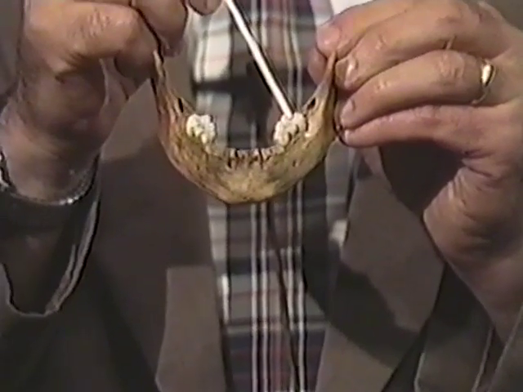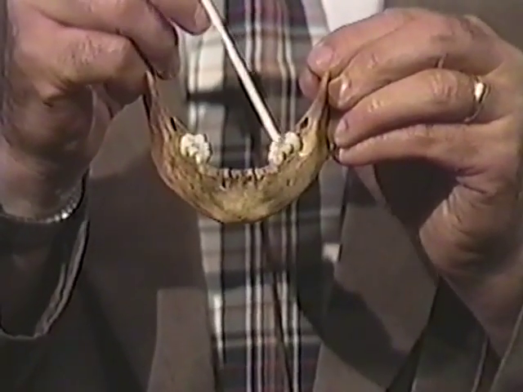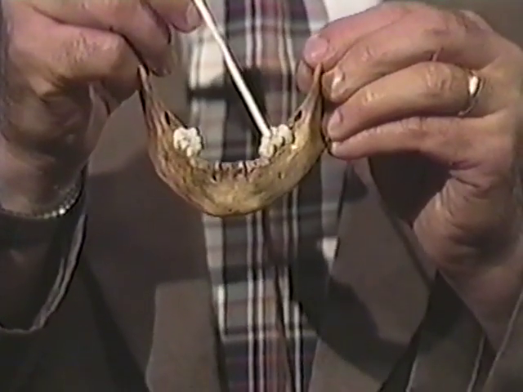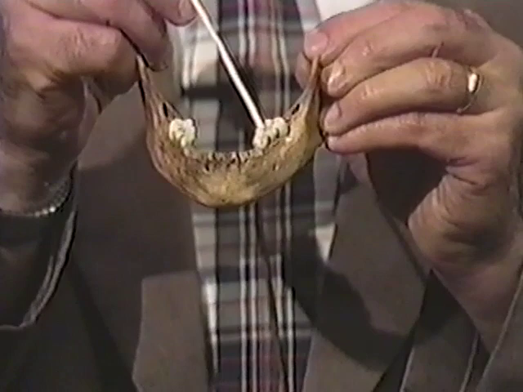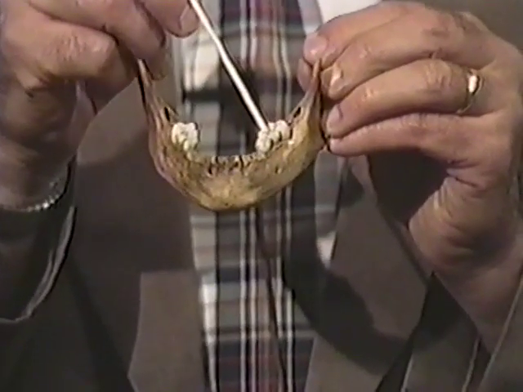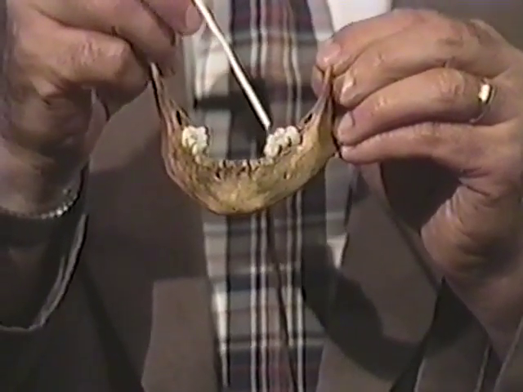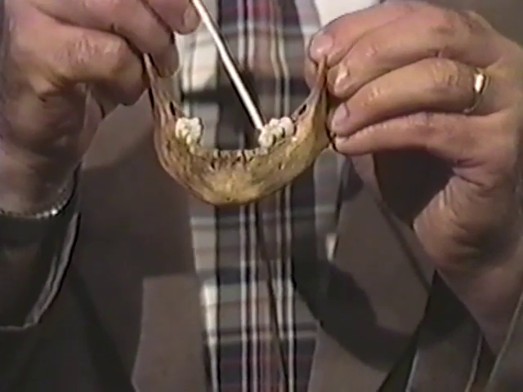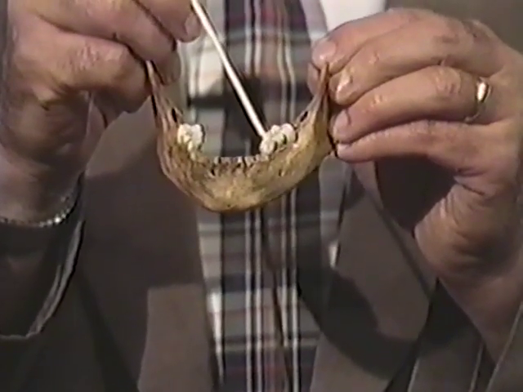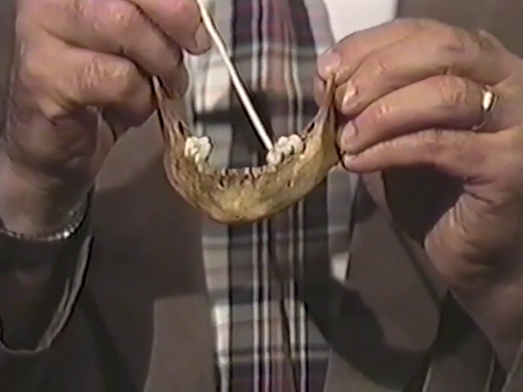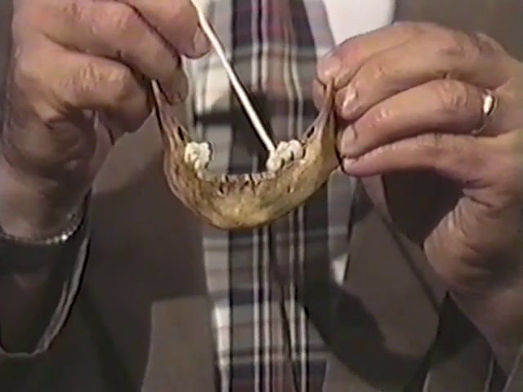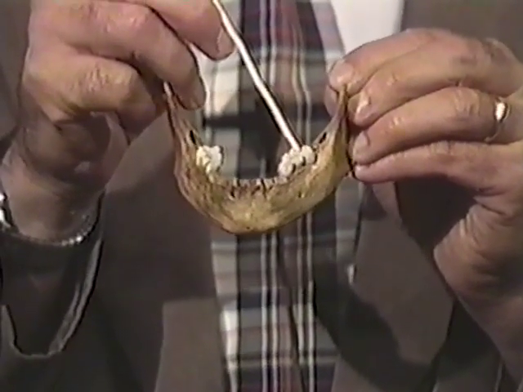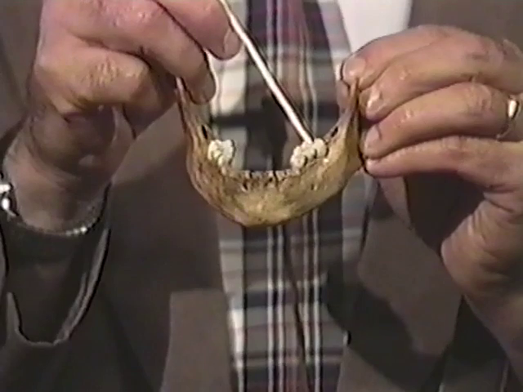The reason for this is that the surface that you bite on is the enamel, and the material underneath the enamel is known as the dentine. The dentine is darker in color than the enamel, and baby teeth do not have as thick an enamel layer, and therefore baby teeth will appear more yellow in color than the adult tooth.